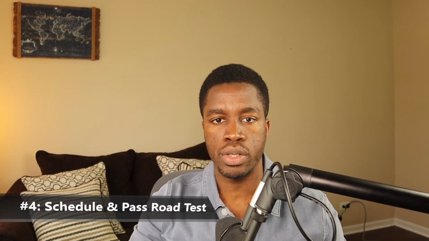Once you pass the vision test and the driving knowledge test, you will be given a temporary learner's permit. This temporary driver's license allows you to get some practice while you get ready for the road test. You would also be required to pay a non-refundable application fee for the driver's license. The next step would be to schedule a road test or a driving test.